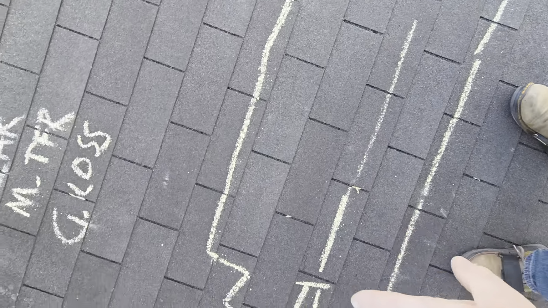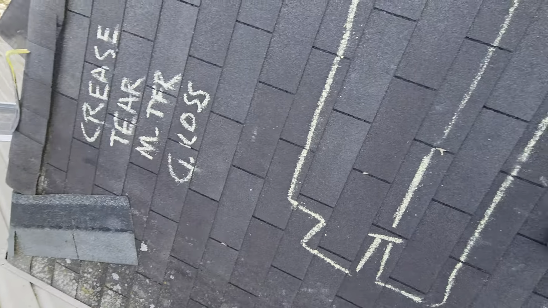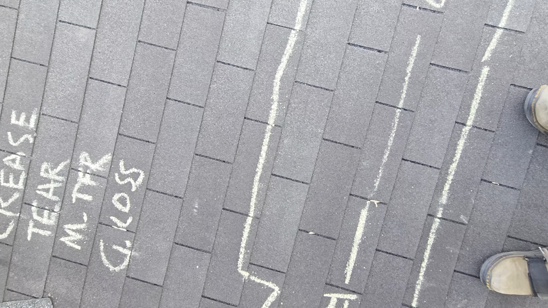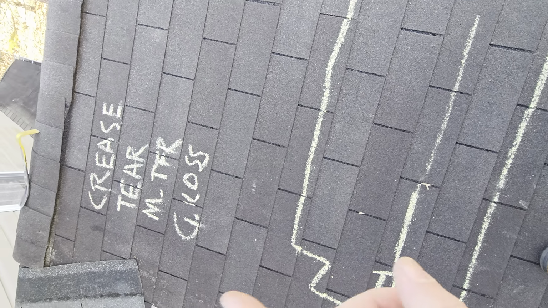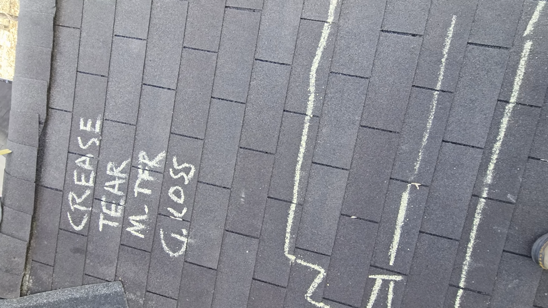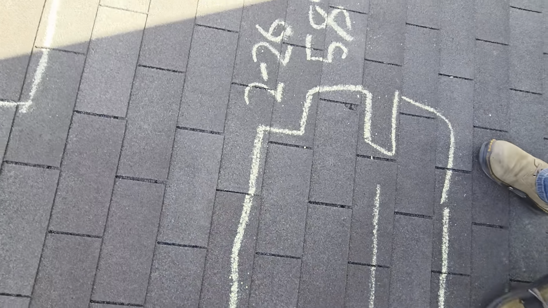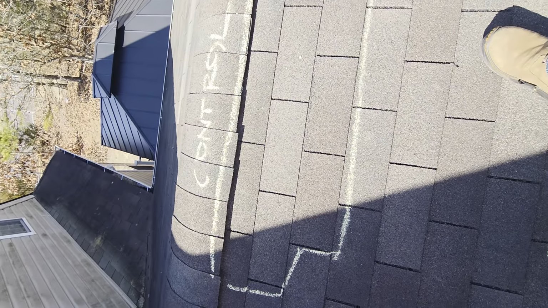That means we're going to take this damaged shingle out and put a new shingle in. While we're doing that, we're going to assess for unintended consequential damage, such as creasing, tearing, material transfer, and granule loss. We have identified a control square up here that we're not going to touch.